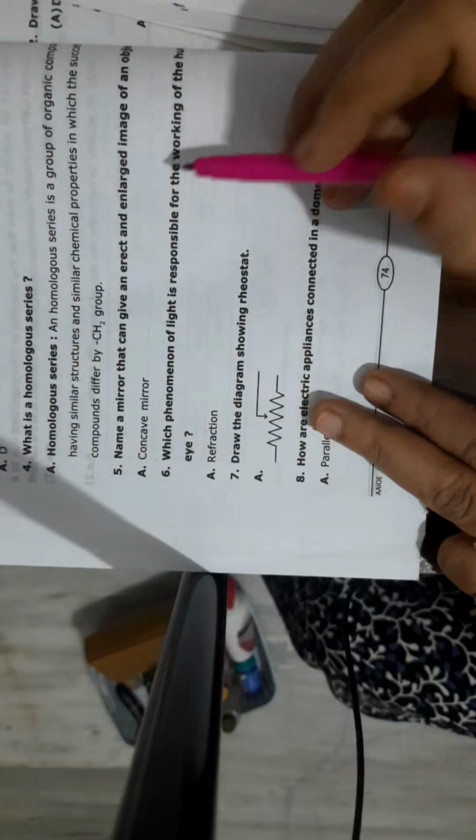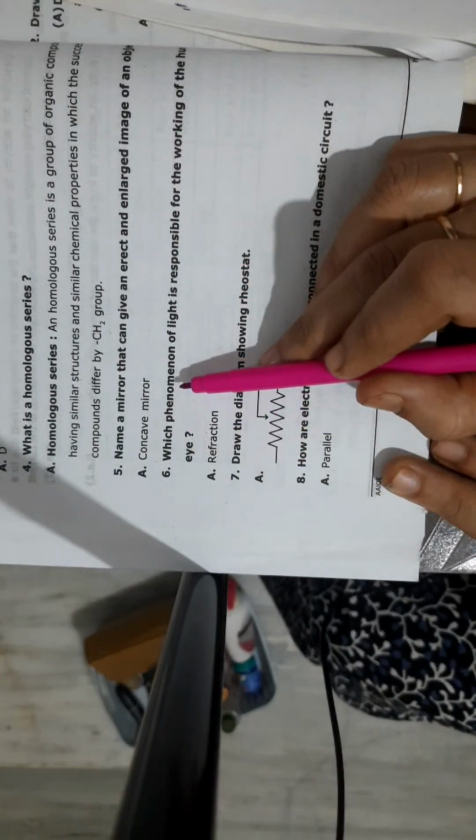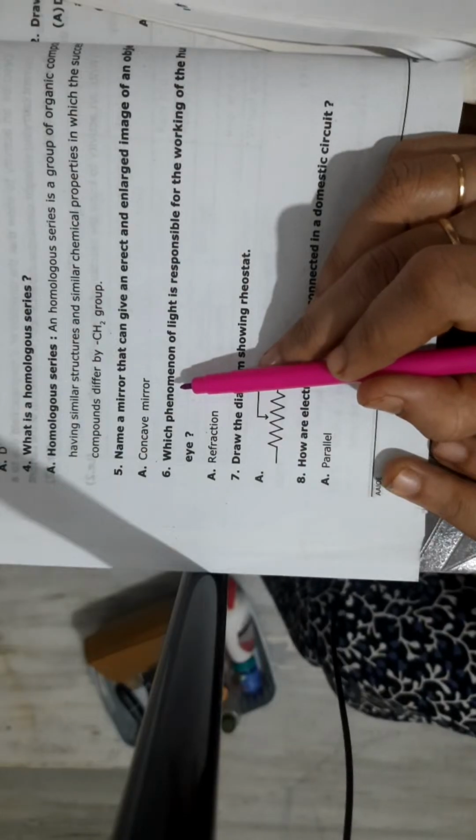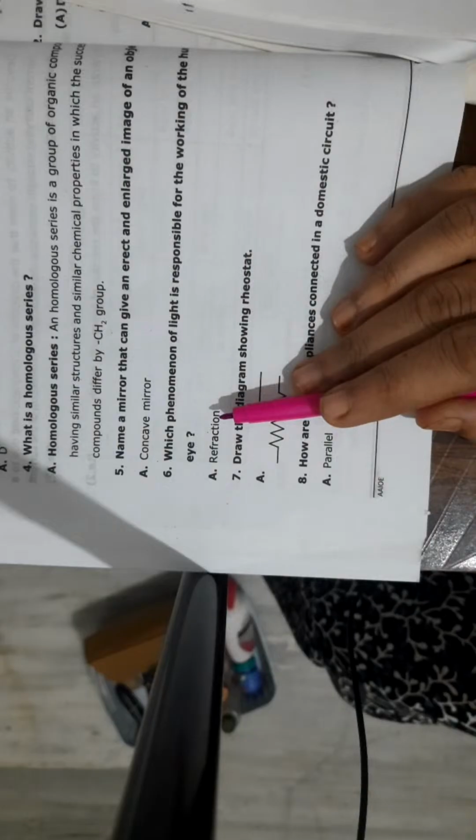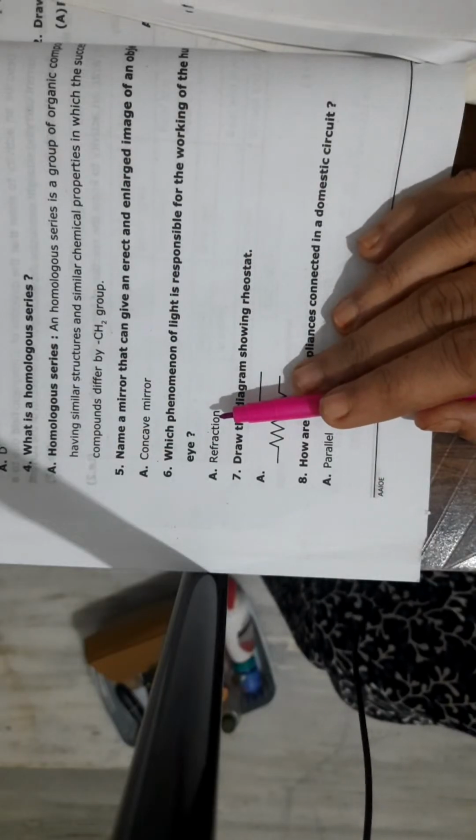Next, name the mirror that can give erect and enlarged image. Erect and enlarged image we get only in concave mirror. So the answer is concave mirror. Now the next question: which phenomenon of light is responsible for working of the human eye? The human eye works on refraction. So the property is refraction.